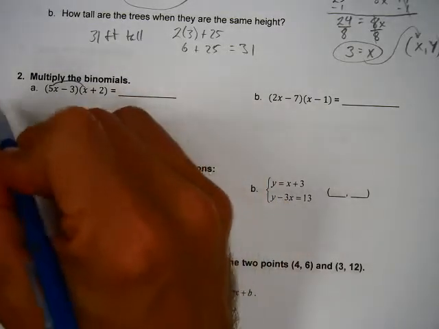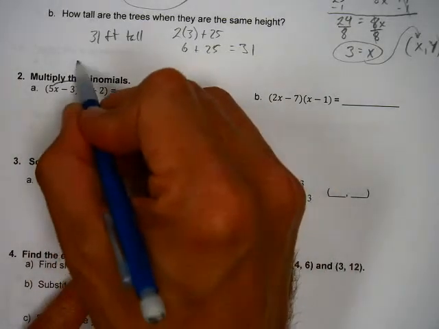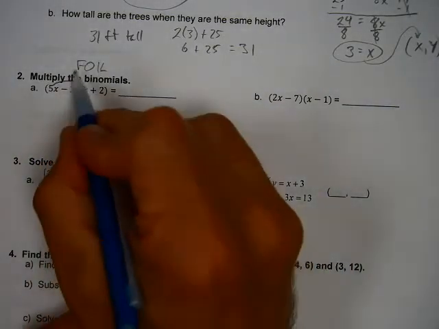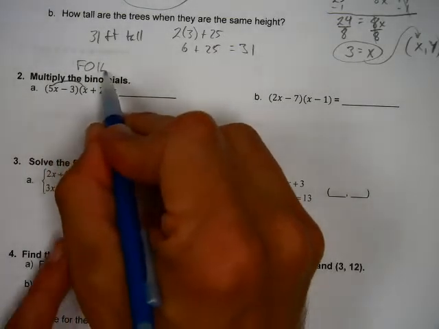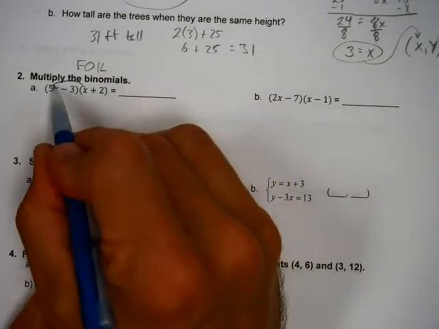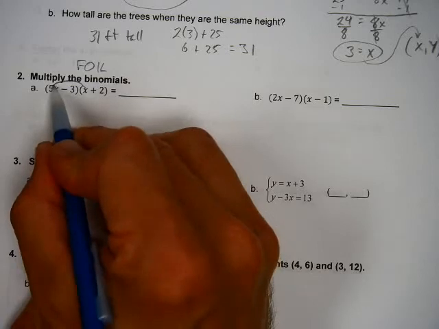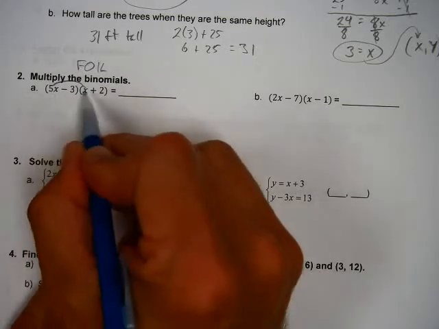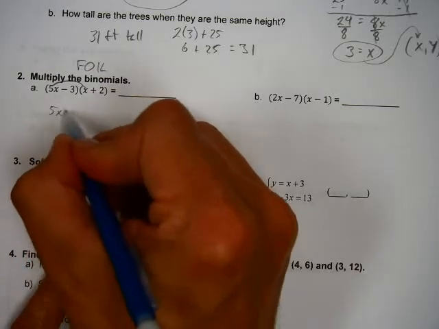So I like to start with this 5x, and I like to just say, let's take the first and the first. There's a term for this called FOIL. It doesn't matter really that you know that stands for the first, the outer, the inner, and the last, but it might be a good reminder, and it's at least a name we can give it. So the first means you're going to take the first term times the first term. That's your first. And 5x times x is going to give you a 5x squared.